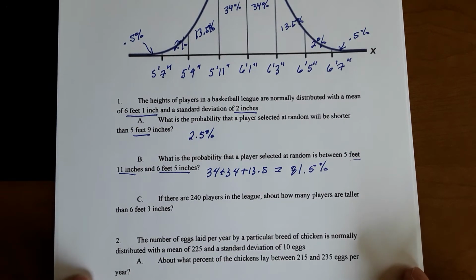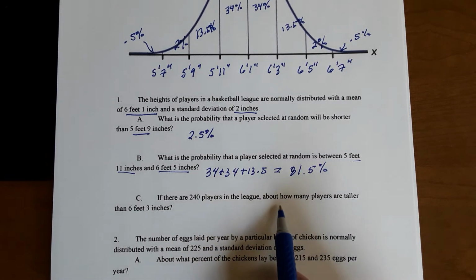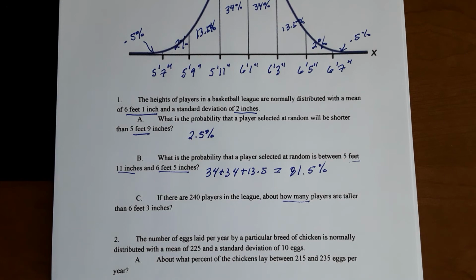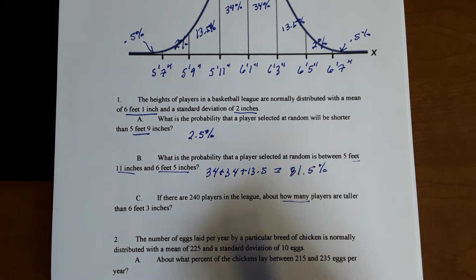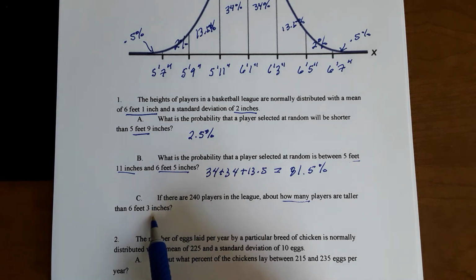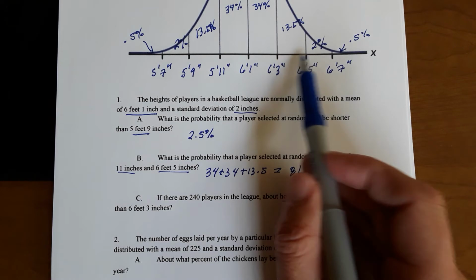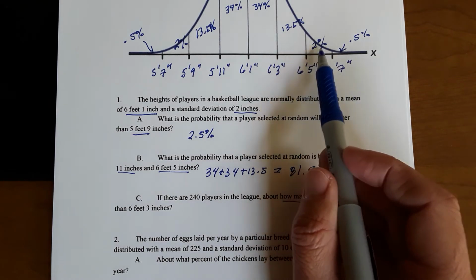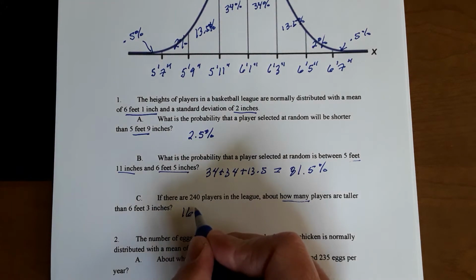All right, moving on to part C. So part C says, if there are 240 players in the league, about how many players are taller than 6 feet 3 inches? So we're not looking for a percentage anymore like we were in the previous ones. We're looking for how many players. But we do have to come up with what percentage of the players in the league are above 6'3". So we go to 6'3", and then we add each of those three sections. So 13.5 plus 2 plus 0.5, that comes out to 16%.